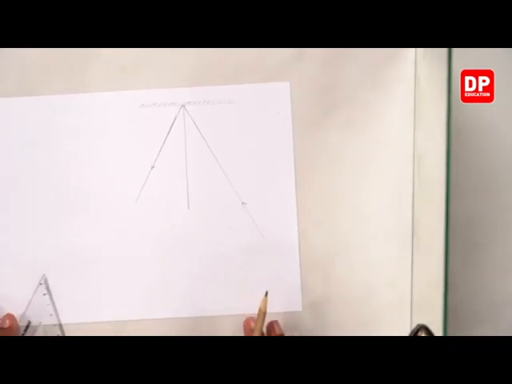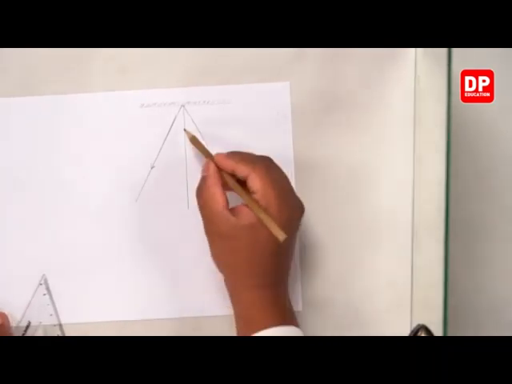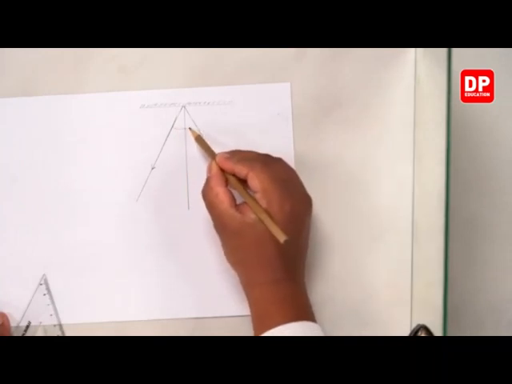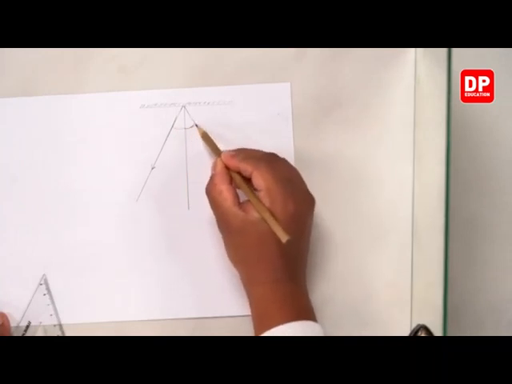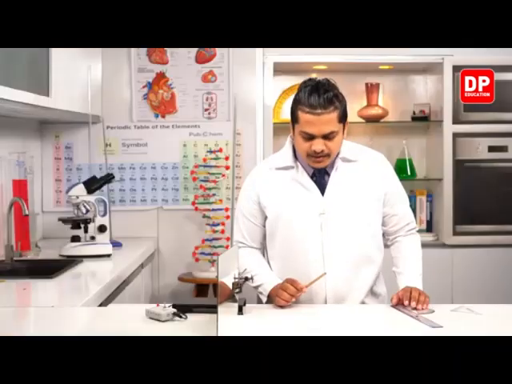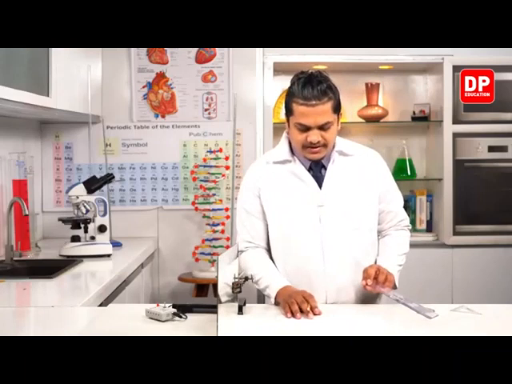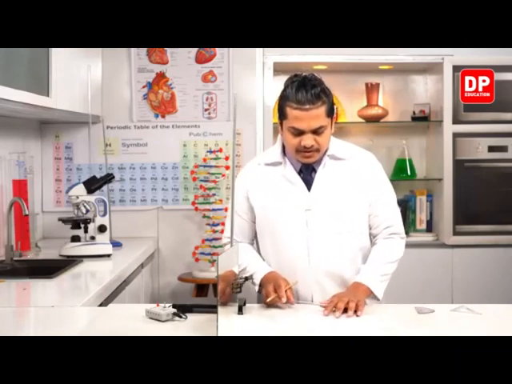Right, now we have two angles, my dear children. So this is the first angle and this is the second angle. Right, so there are two angles. So my dear children, now let's draw out the two lines. So I have the two lines here with me. So let's draw the two lines.